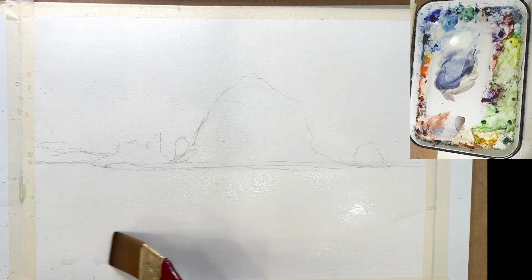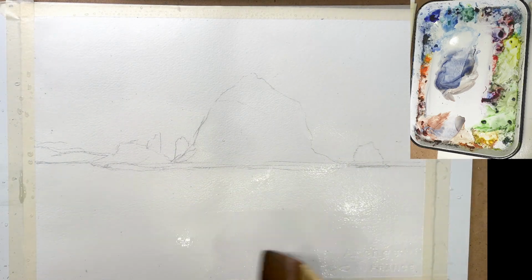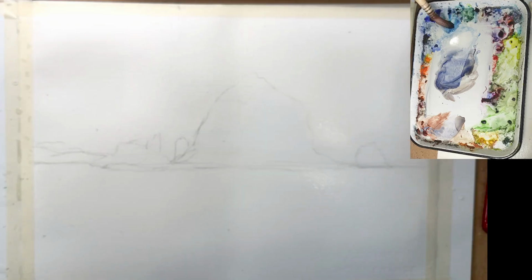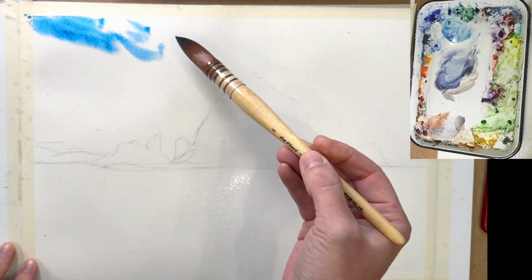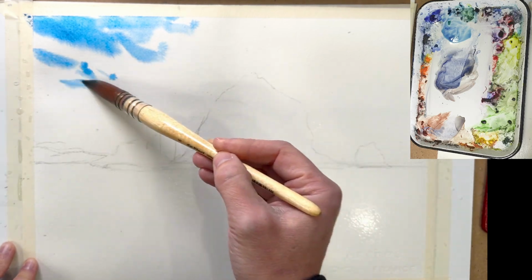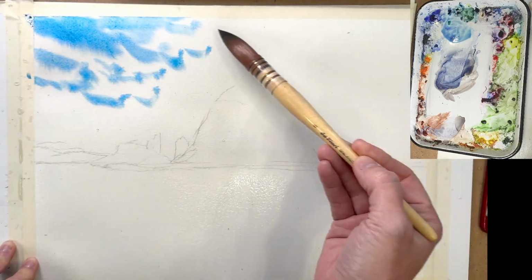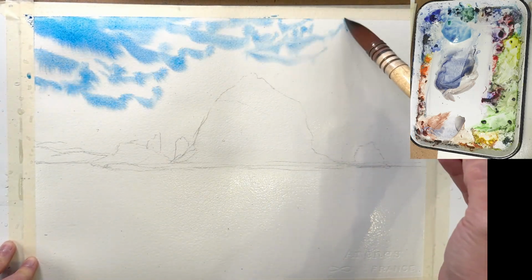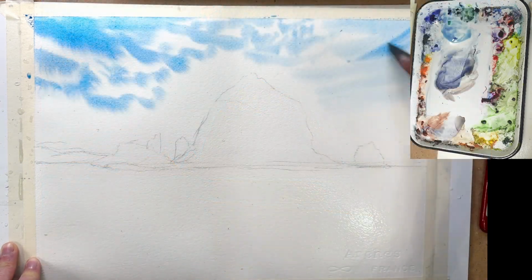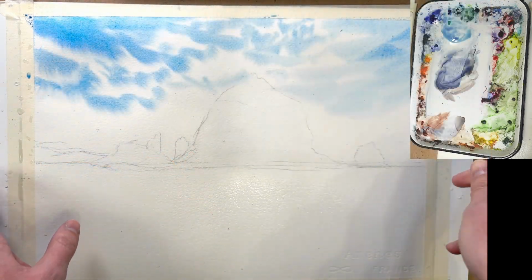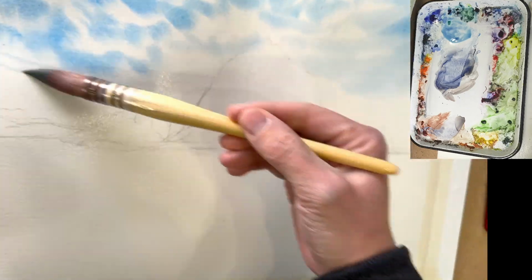Then with my number 6 Da Vinci brush, love this brush, I am going to mix up some phthalo blue, which is why it's real zingy and bright, a little bit of ultramarine blue, a little bit of cobalt, and just dropping little swishes of paint in here. There's more definition in the clouds on the left-hand side of this photo, and so I'm just dropping little blobs of paint in there and letting the watercolor paint itself.